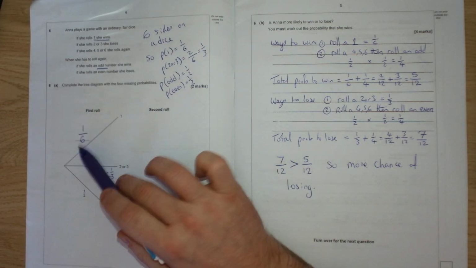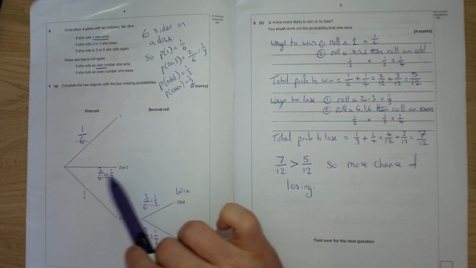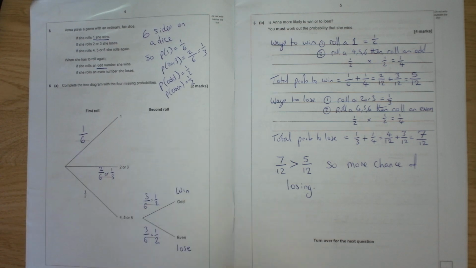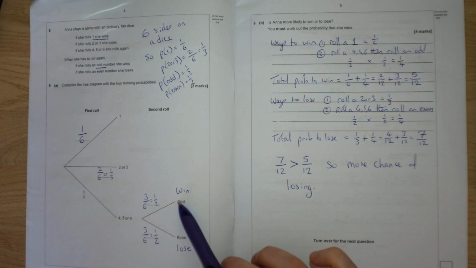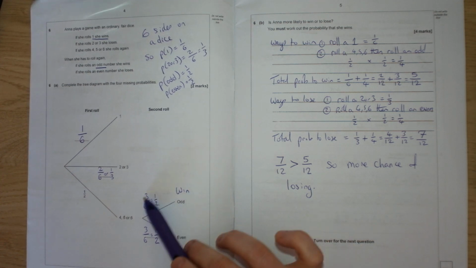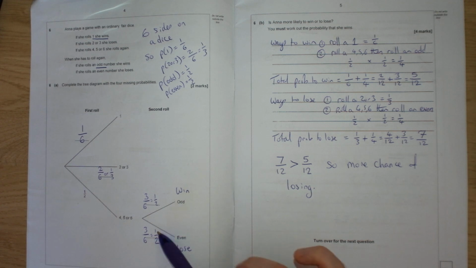So the first roll, chance of rolling a 1, well, we've already said is going to be 1 out of 6. Probability of rolling a 2 or a 3, 2 chance out of 6, or 1/3. And then over here, probability of rolling an odd on a dice, when she wins, that's 3 out of 6 or a half. Even, she loses, again 3 out of 6, half.